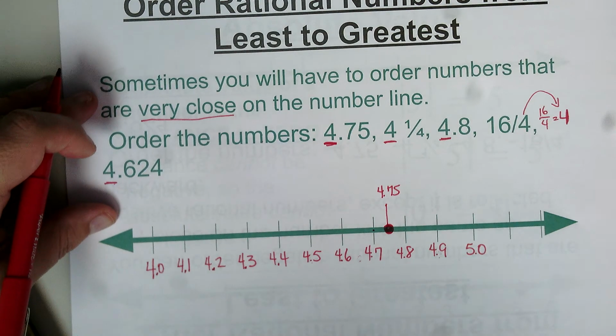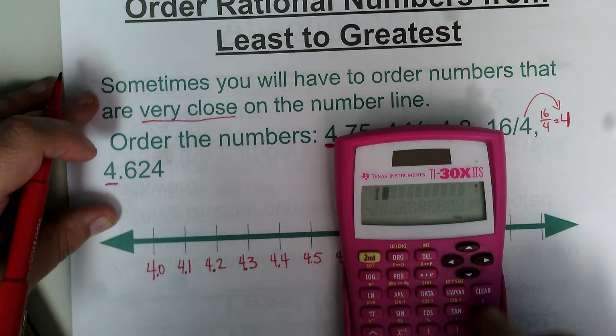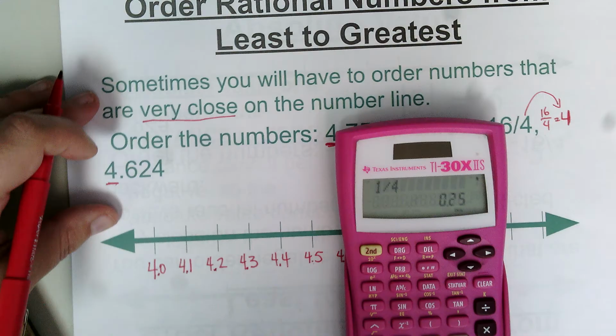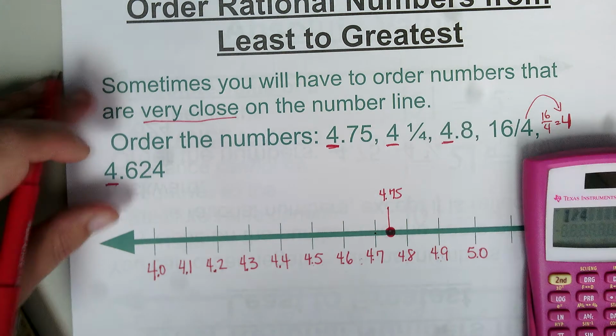4 and 1/4. Well, if you take your calculator and you take 1/4, and some of you already know this, 1 divided by 4 is 25 hundredths. It's like 1 out of 4 quarters. We talked about that in class.